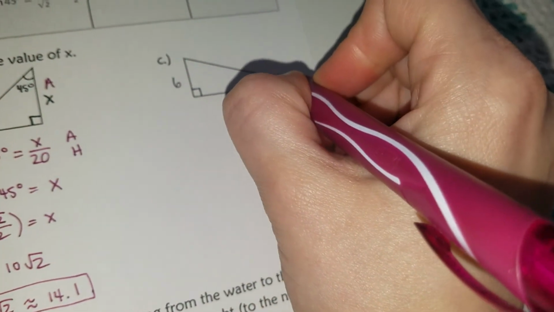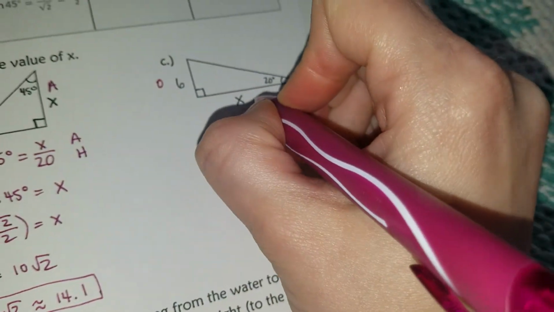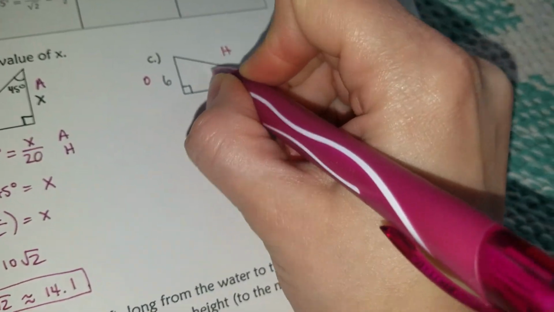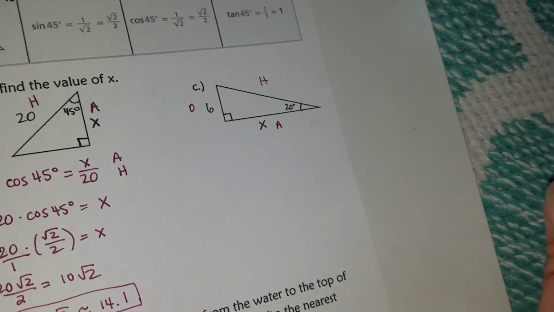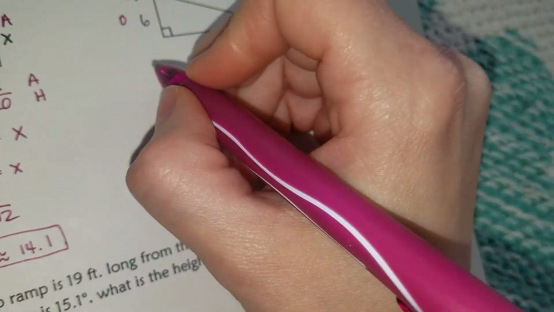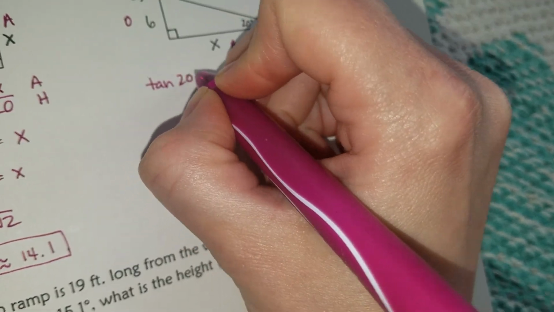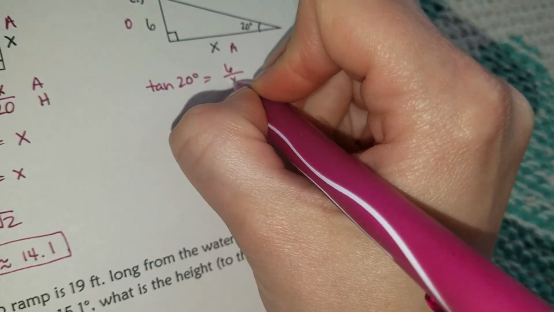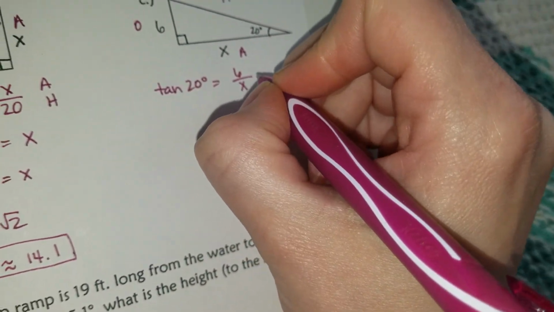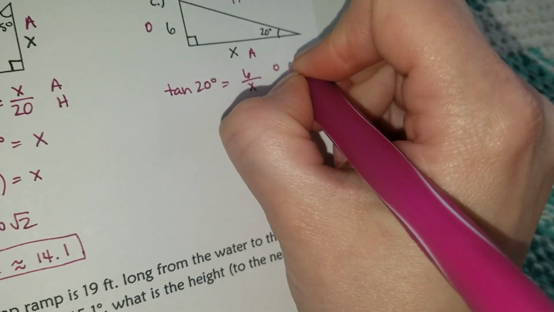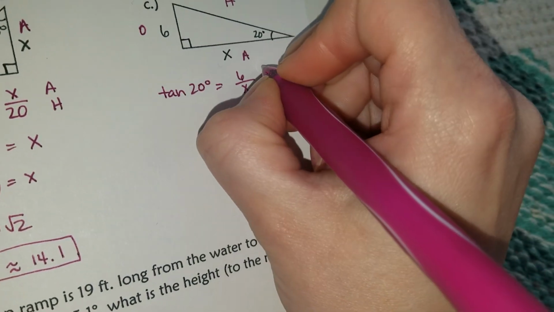All right, and then our last one, we have the angle 20, so this is O and this is A. The H does not have anything there. So we have the number, we have the unknown, so this is going to be the tangent of 20 equals O over A. So now x is on the bottom. You can think of this in a couple of different ways.